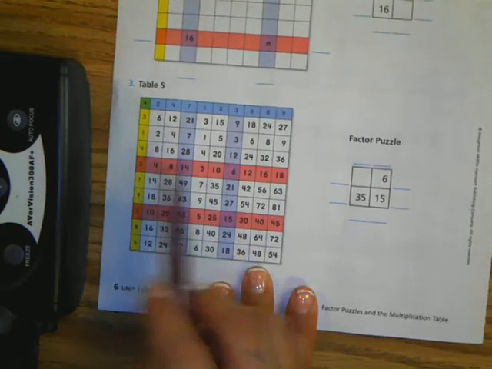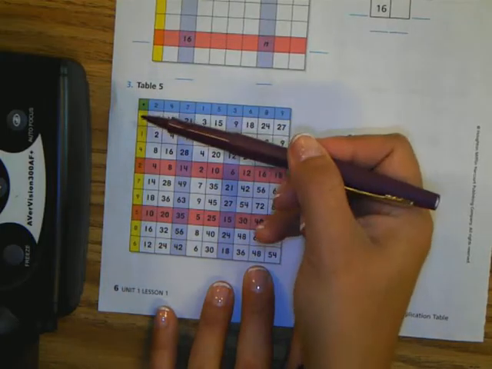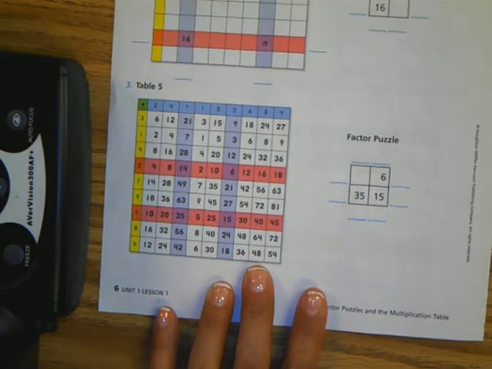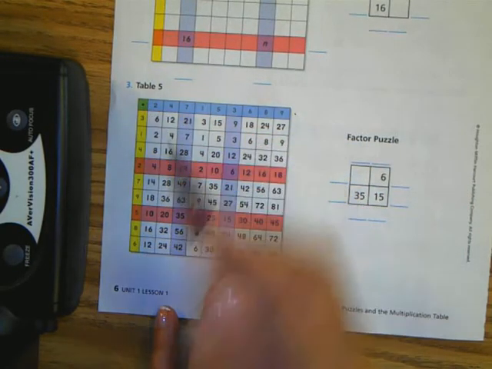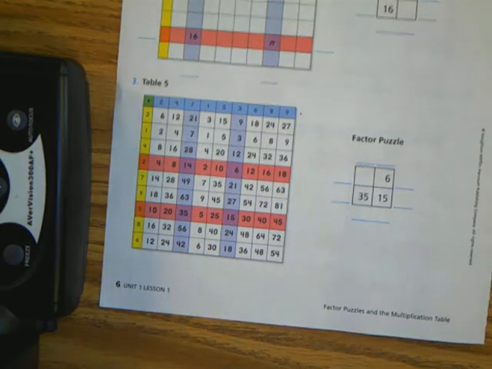So if we look at this one, what do you notice about the numbers going across and down? Raise your hand. Elizabeth. We have some blue numbers and some yellow. What else? Emily? Yeah. Did you guys notice that?